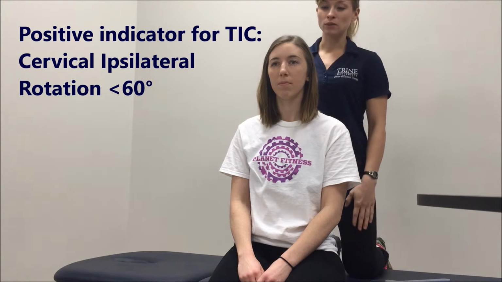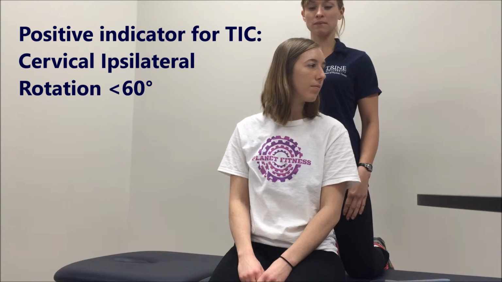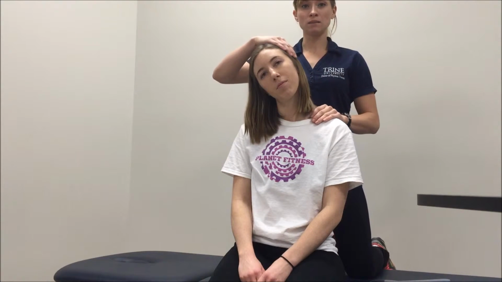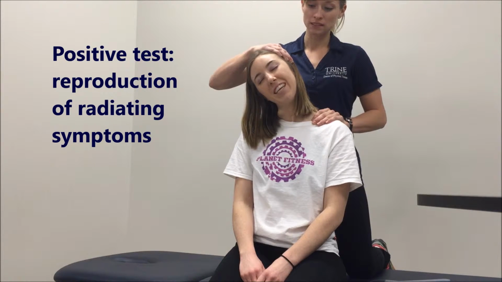Courtney, can you go ahead and rotate to the left? Good, as far as you can, and back to center. Next, I'll perform the Sperling A test. Sperling A test requires the patient to side bend towards the painful side, and then you're going to add a little bit of overpressure to see if you reproduce symptoms. Do you have symptoms? Yeah, it hurts.